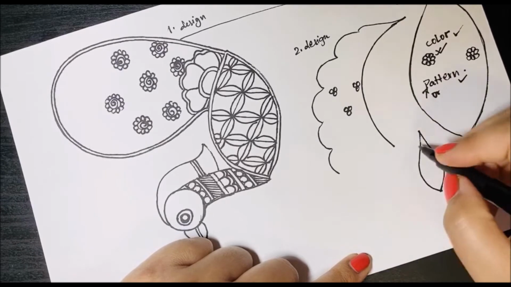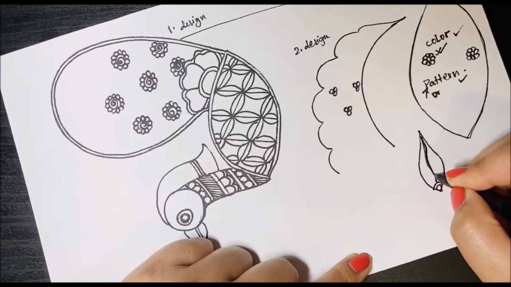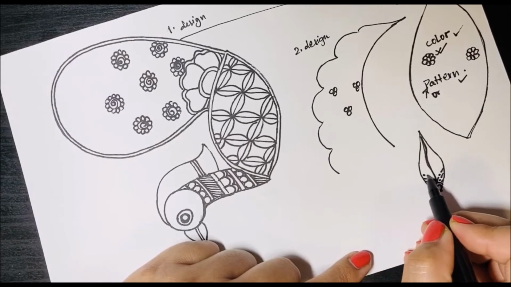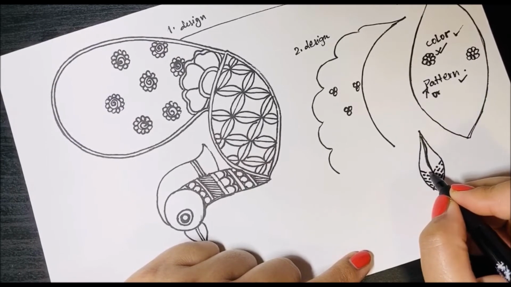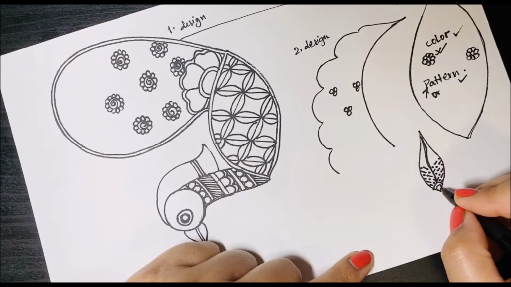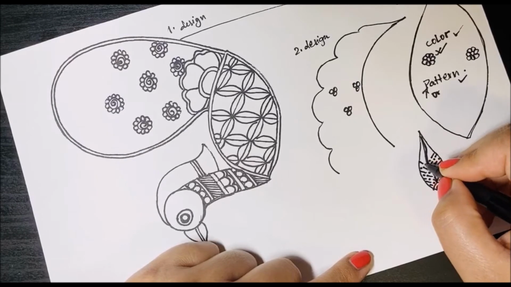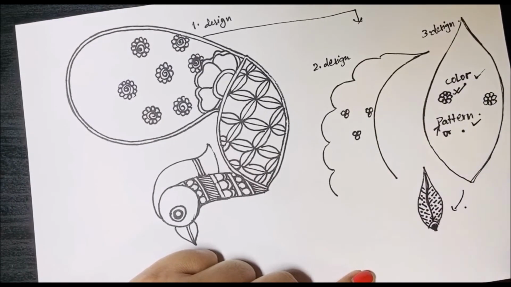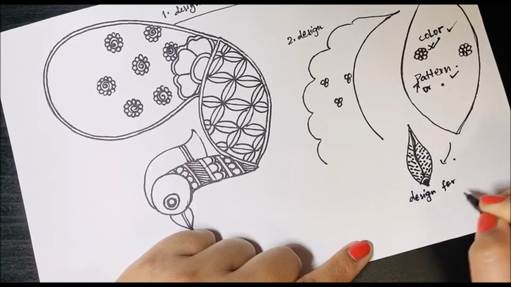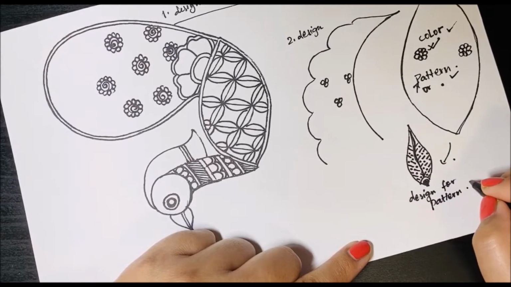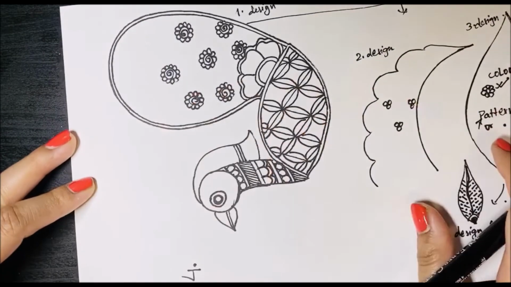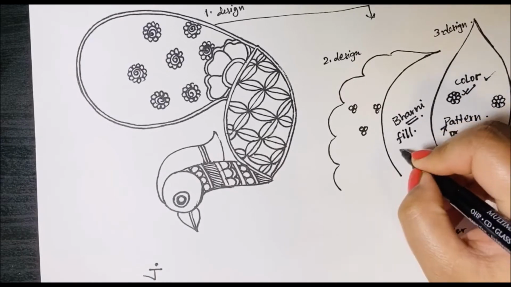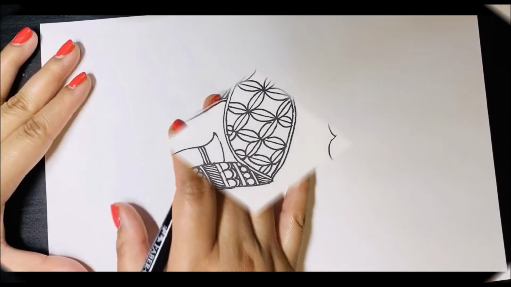But if you want to fill only patterns, if you want to make a Kachni style of painting, there is a different type of patterns that we can fill, just like as you see on your screens here, filling it with some dotted lines, or maybe a dot and a dash, a dot and a dash. Such kind of a pattern also can be filled to make the tail. So this is basically the two different types. So one is by filling pattern, which is the design for Kachni, which is a different style of Madhubani, where we fill the entire motif with patterns. And these designs we saw, 1, 2 and 3, are for filling colors, which is called Bharni.